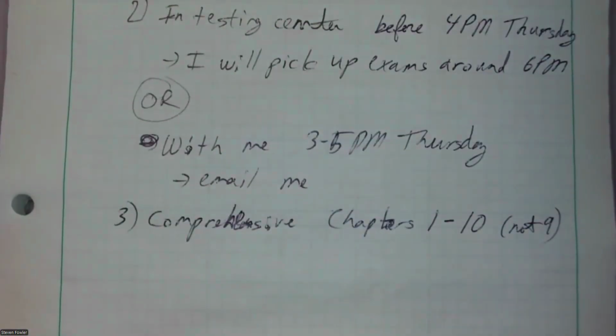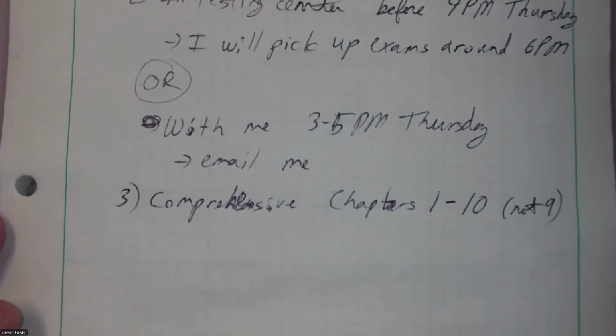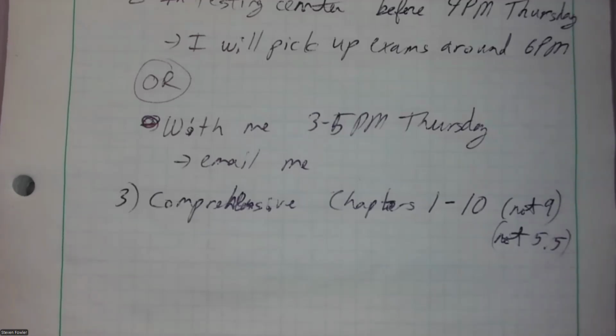I mentioned briefly chapter 9 is exergy, and I think it's a silly topic. I get it, but it's not something I'm going to spend class time on. And then not unsteady flow, right? Not section 5.5. It's a cool topic, neat to talk about, but not on there. Not the diesel cycle. There will be an auto cycle problem on there.